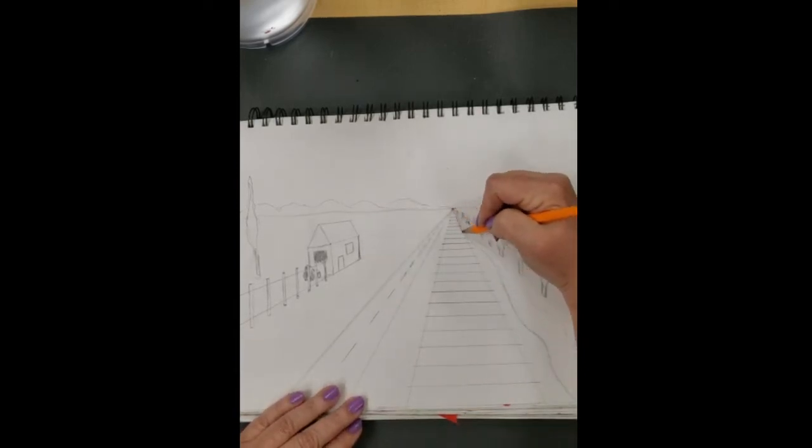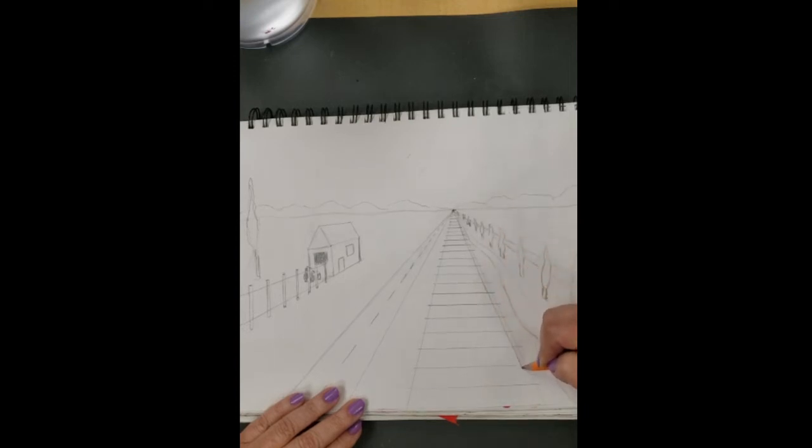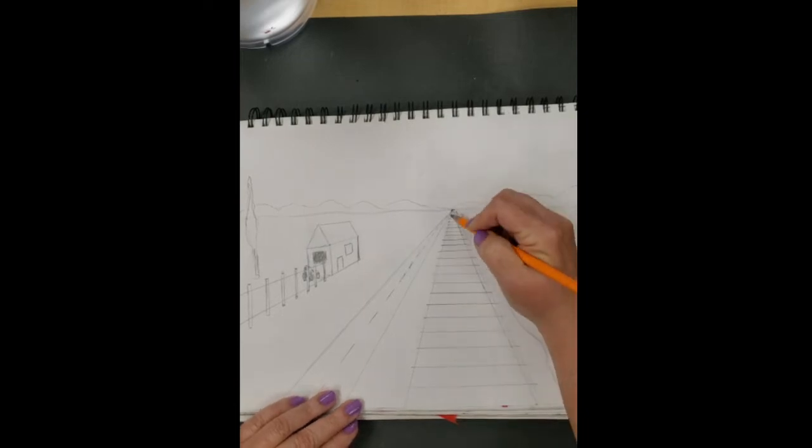Okay. On our train track, I'm just going to add another little line right here to give it the iron railings. One on this side as well.